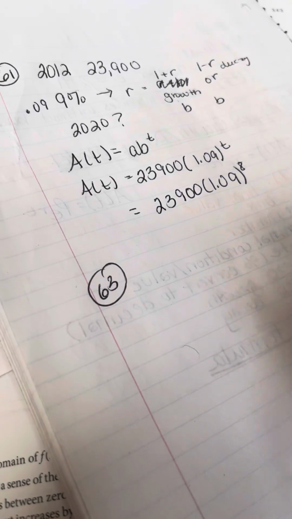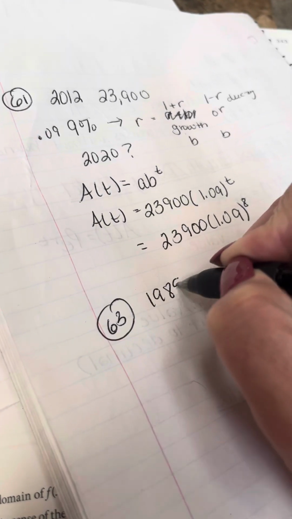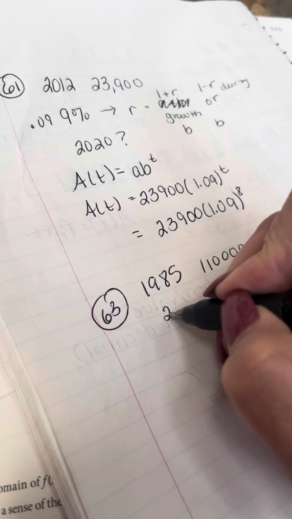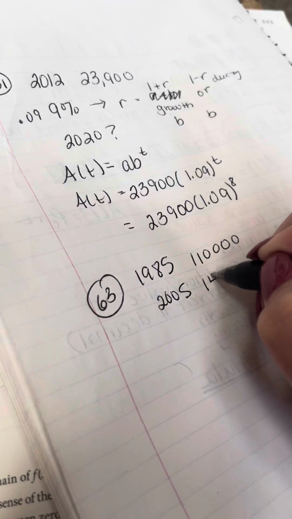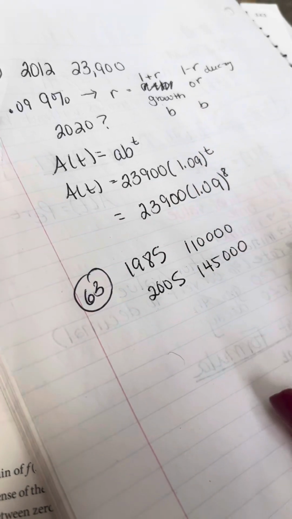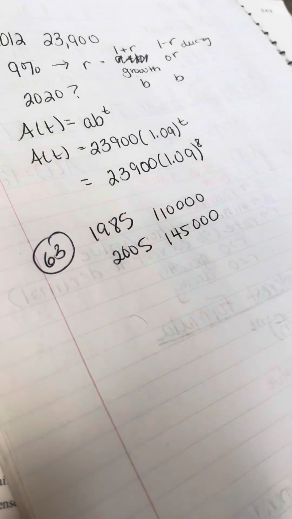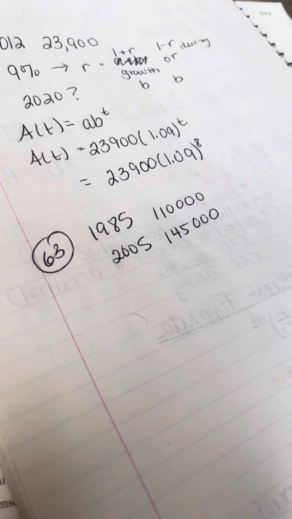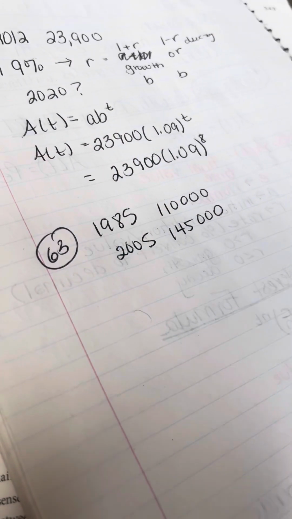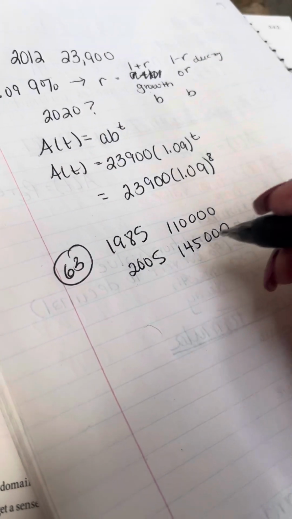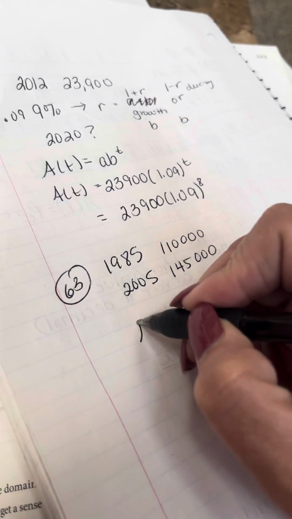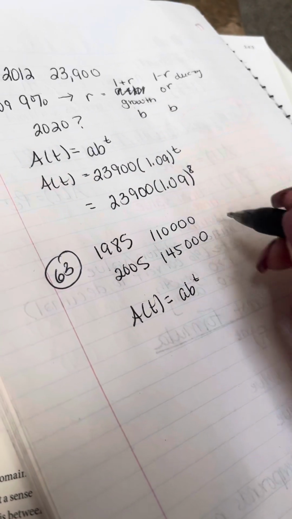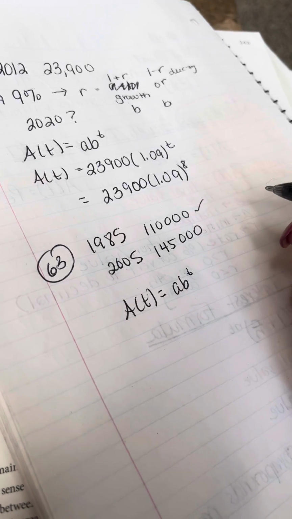So in 1985, a house was worth $110,000, and in 2005, it was $145,000, and they want to know what is the annual growth rate between these two. And again, I did this one in the notes already once, so you can see the work from this if you wrote it down. So we're not talking about continuous growth or anything here, so we're going to use this formula again. This is going to be our initial value stuff.